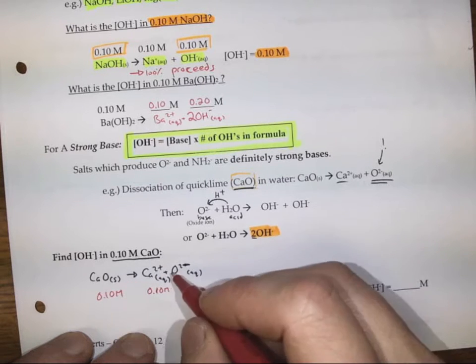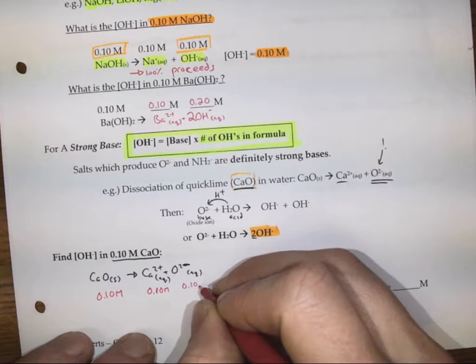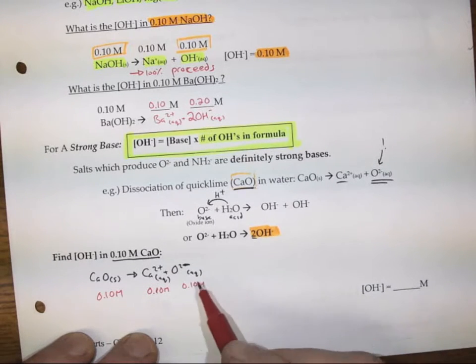But it's a 1-to-1 ratio as well of oxide, so I'll have 0.10 molar oxide solution.